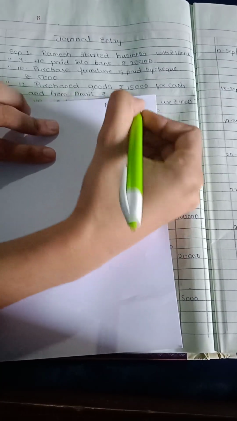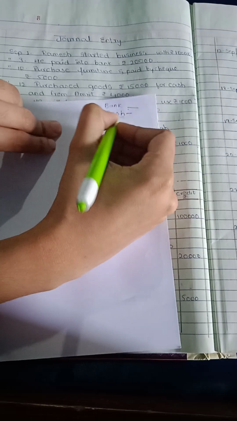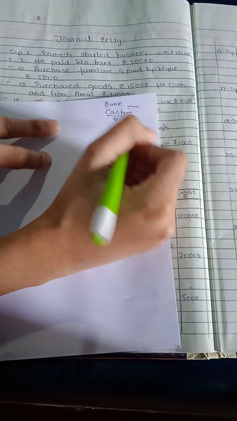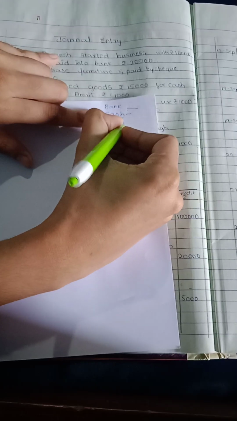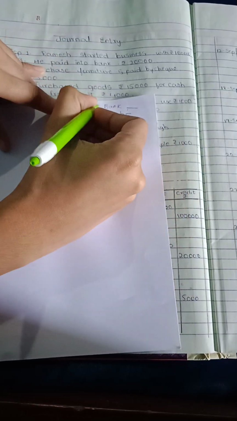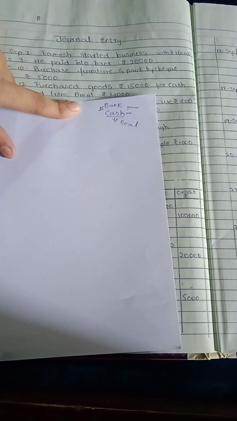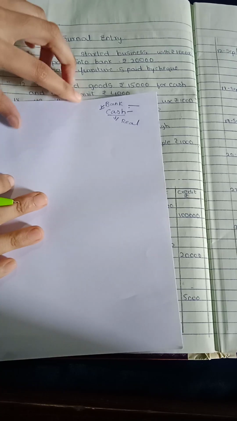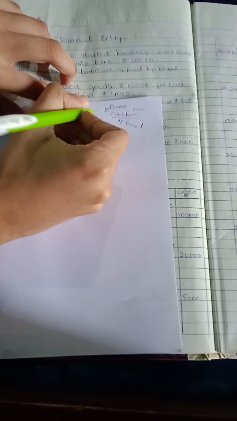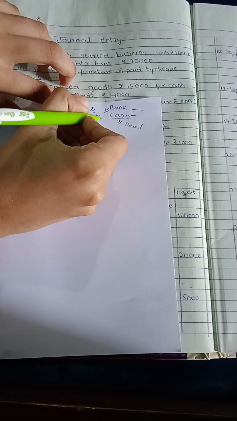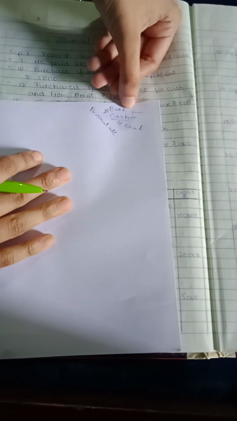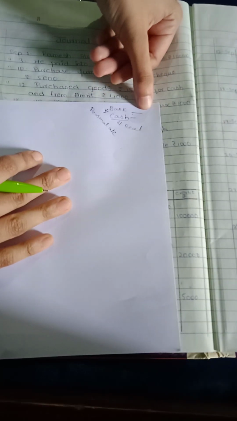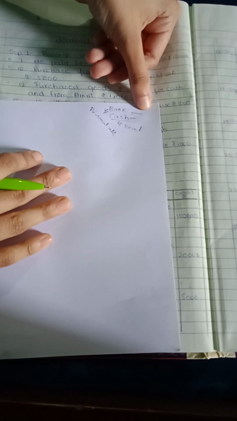So what is cash? Cash is a tangible good, so it will come in real account, whereas bank is a representative person. So bank would be considered as personal account, right? So here, when we pay the amount to the bank, then the bank will be the receiver, right?